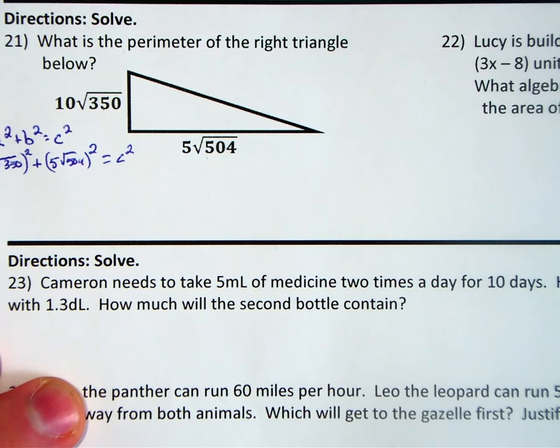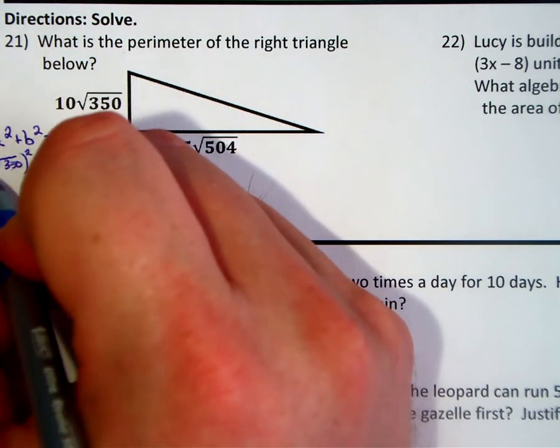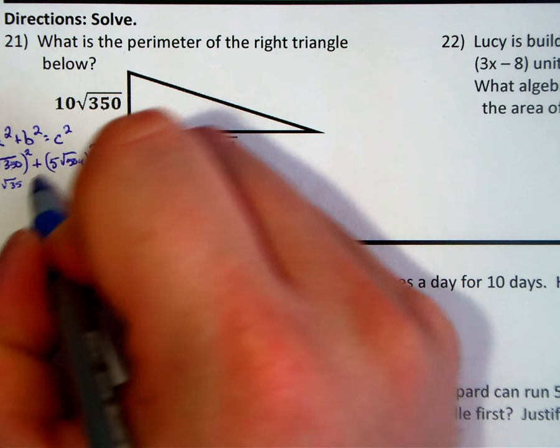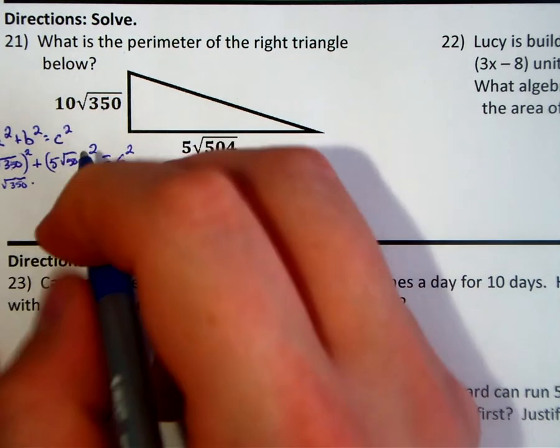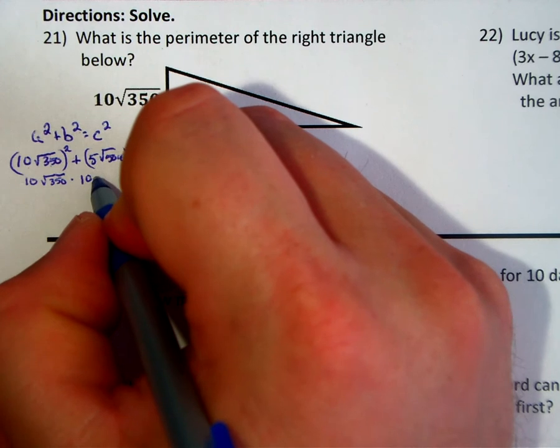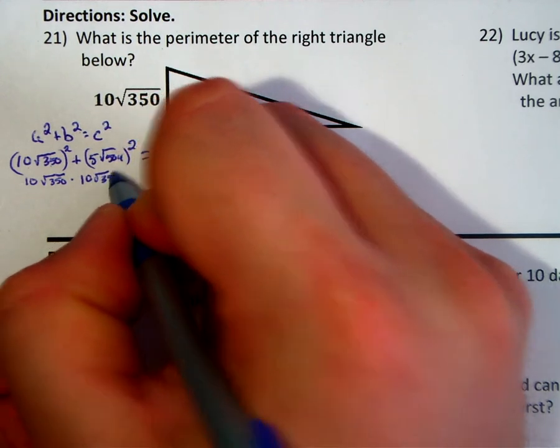So the very first thing that we have to do is figure out what in the world 10 root 350 squared is. Remember, that's the same thing as 10 root 350 times 10 root 350.